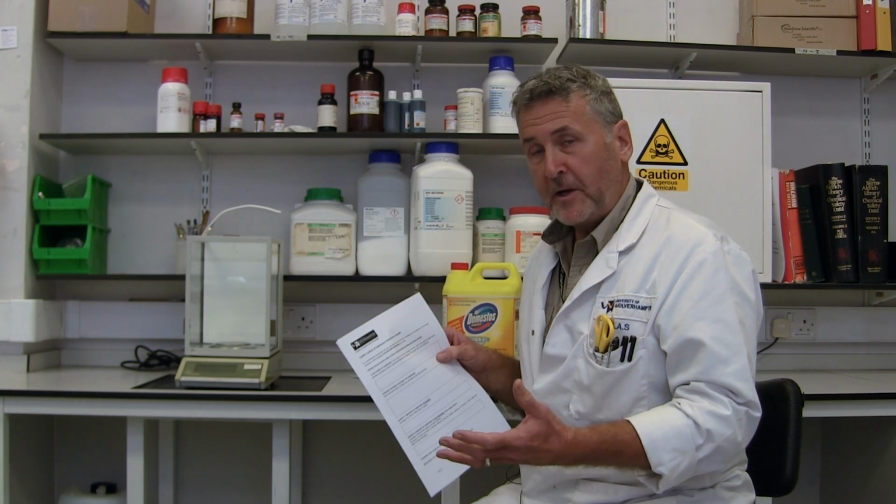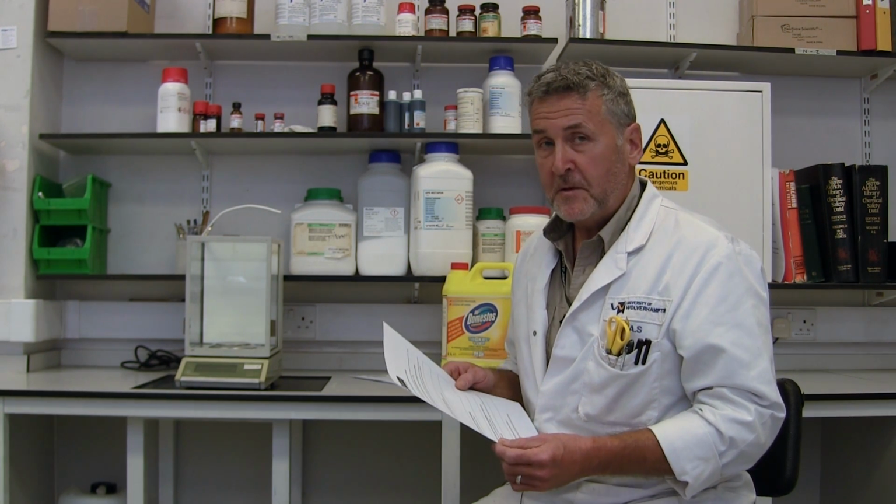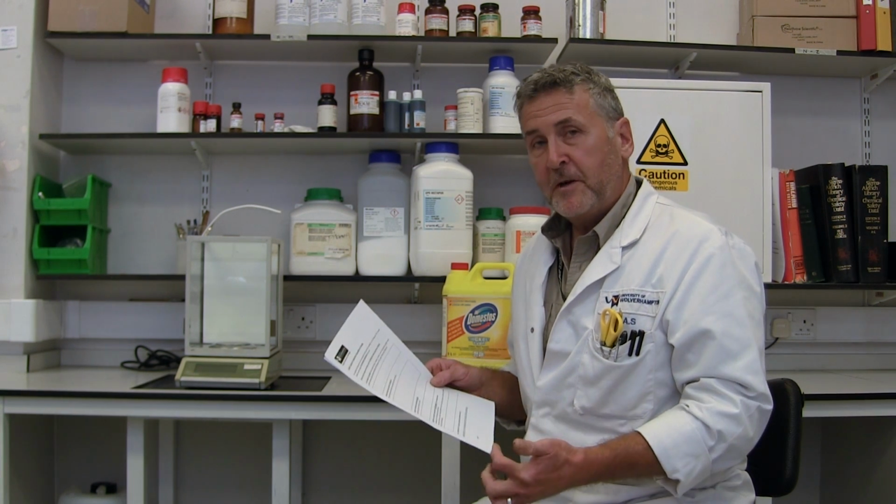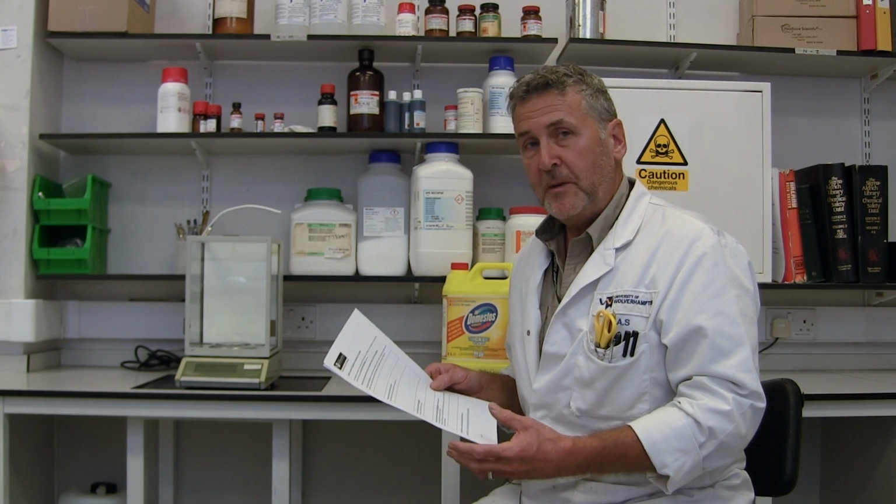This is the CoSHH form we use. Now you can blame me if you don't like it because I wrote it, but it's been used for some years, it's been used quite successfully, and what I'm going to do is run through the various boxes so that you're in no doubt as to what to put in.